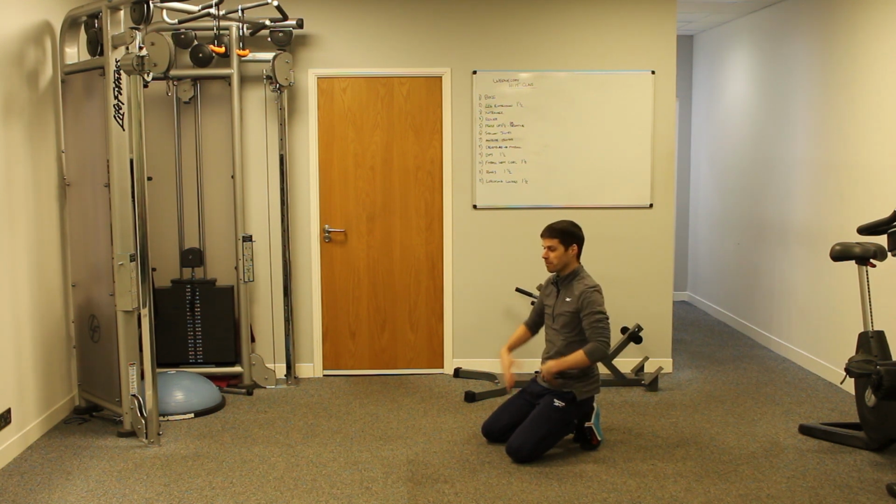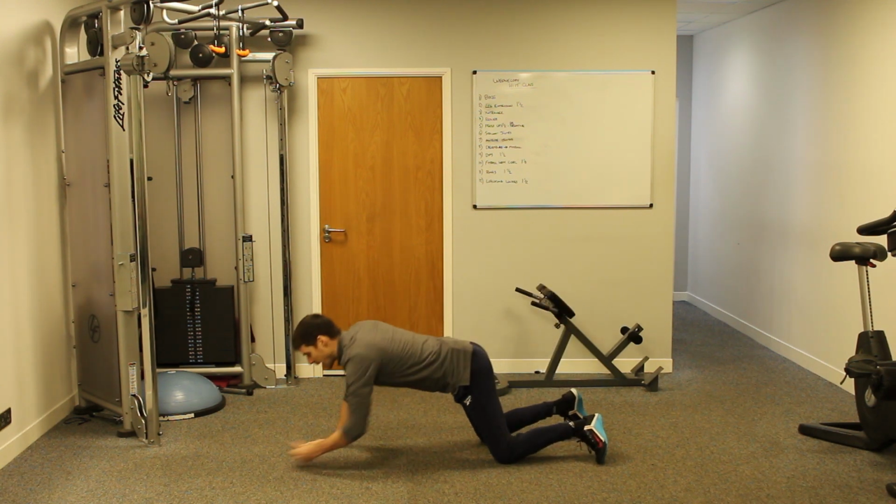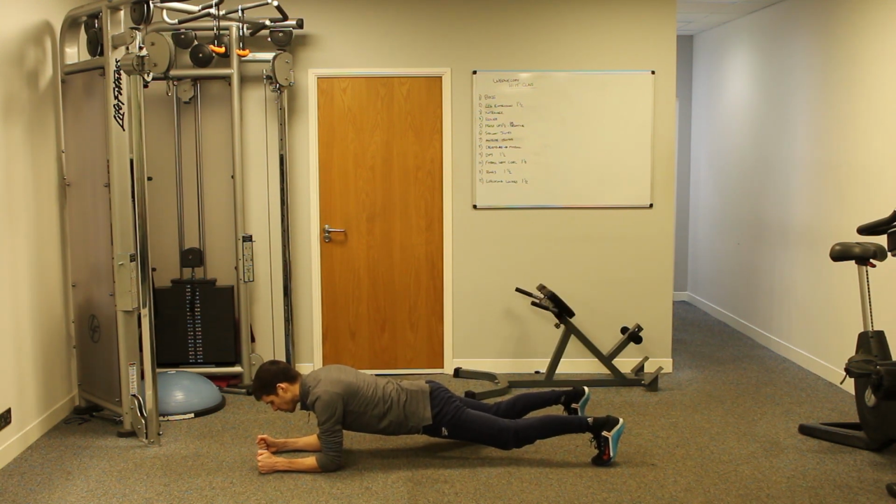So what we're doing there is we're bracing the abdominals. So we've got what I describe as the anterior fibers of the core. So they're all involved. I'm not necessarily talking in muscles. I'm talking in anterior fibers. So we come down and we hold this position.